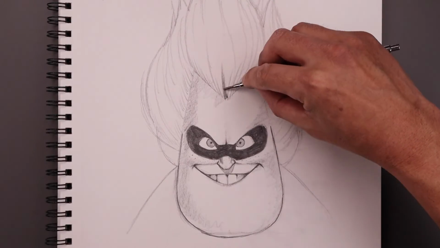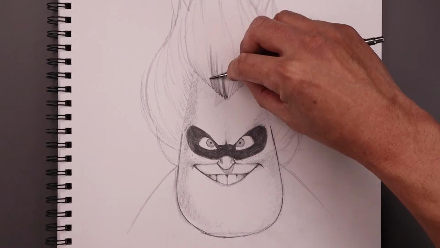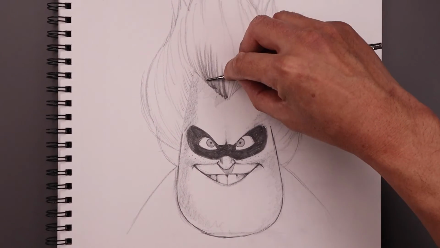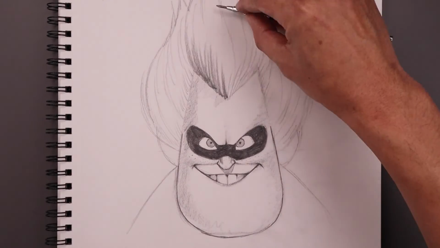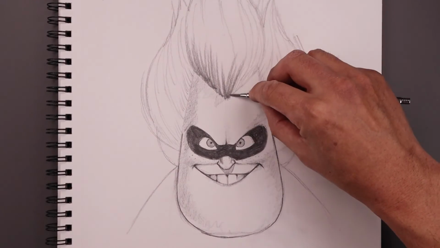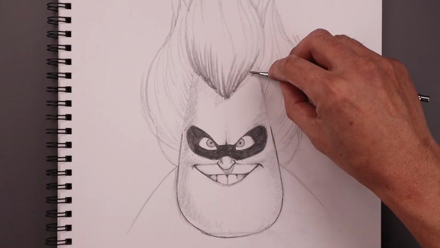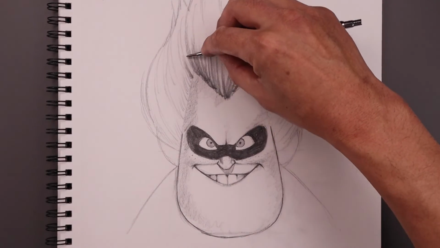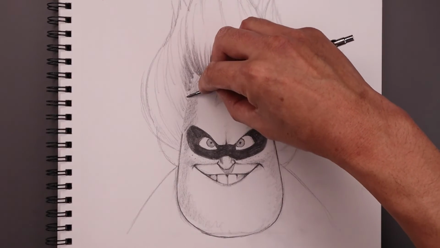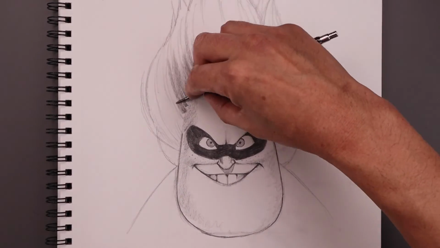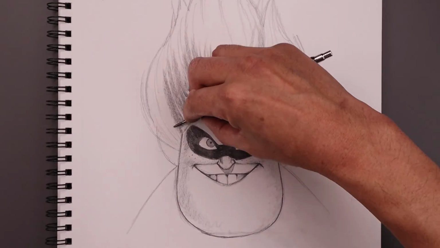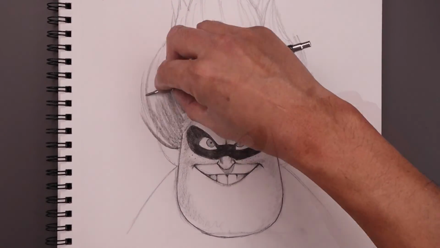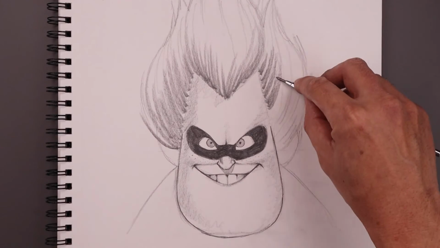And now I'm going to go back to the side edge of my pencil and start adding some texture to the hair. Starting along this line, just pulling the hair going up and then out, just working with the flow of the hair, and then go over towards the right, and then along the side of the head. Go across the right side.